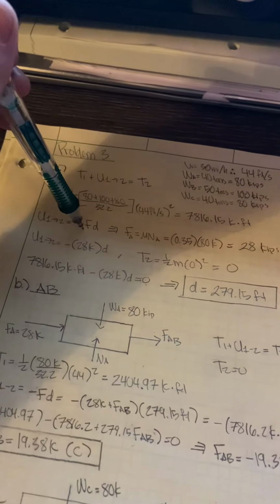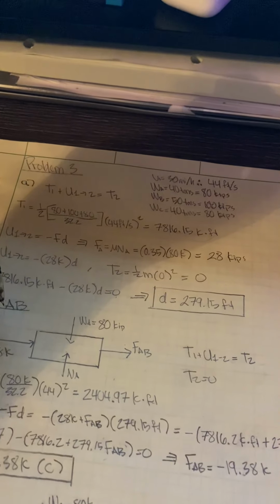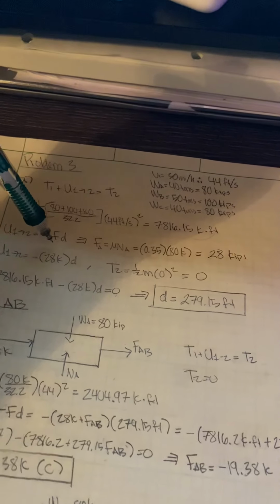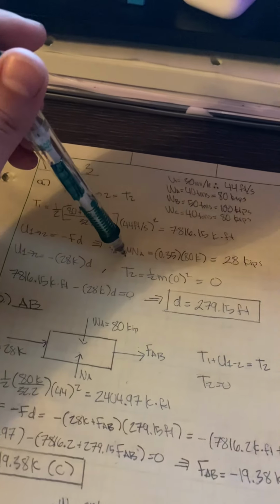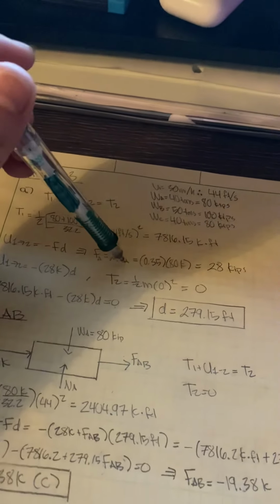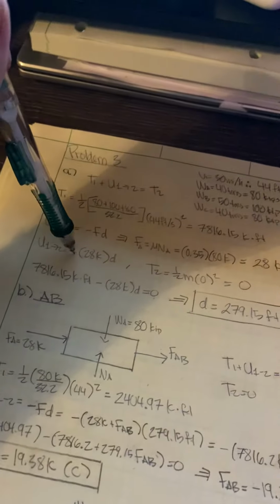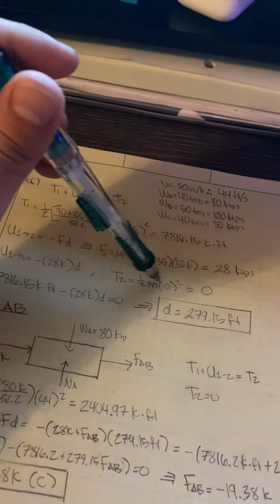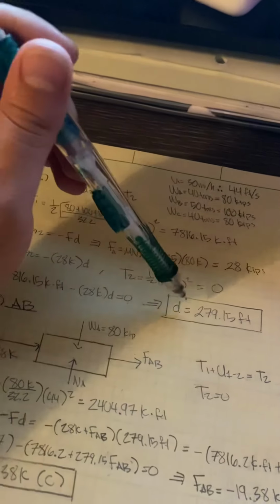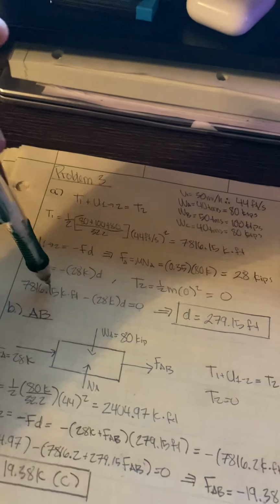And the work of the weight is negative force times d. And then we're also given the kinetic friction, so we can simplify the force as the kinetic friction times the normal force. They also give us the normal force, so we multiply that to get our force. And then also for the kinetic energy at 2, the velocity will be 0, because that's when it will be at rest once it stops. So we plug that all into this equation right here, and then we just solve for the distance, which is 279.15.